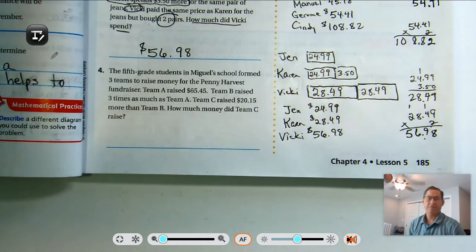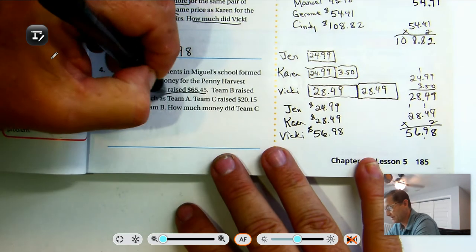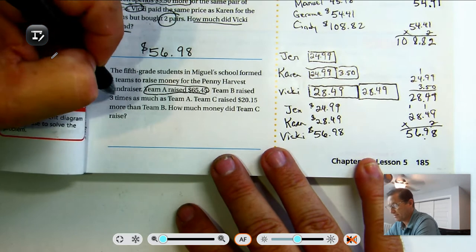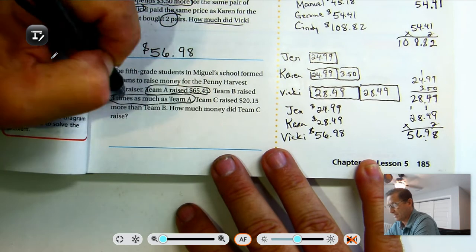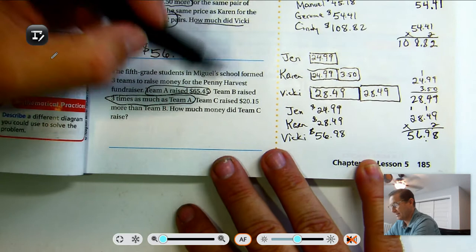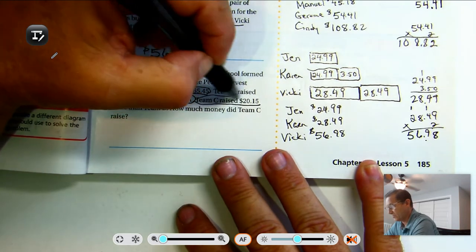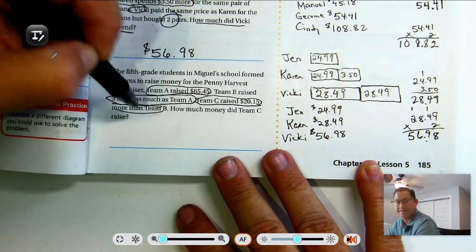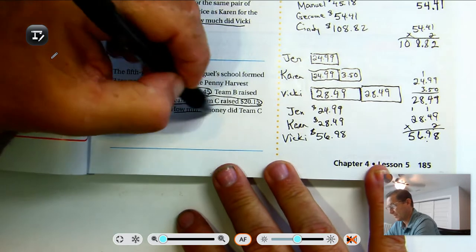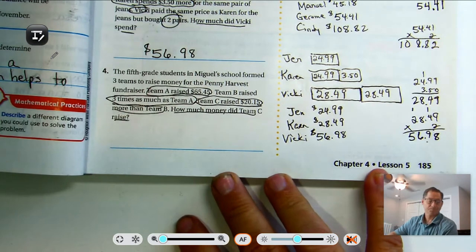All right, the fifth grade class, or students in Miguel's school, formed 3 teams to raise money for the penny harvest. Team A raised $65.45. Team B raised 3 times as much as Team A. Team C raised $20.50 more than Team B. How much money did Team C raise?